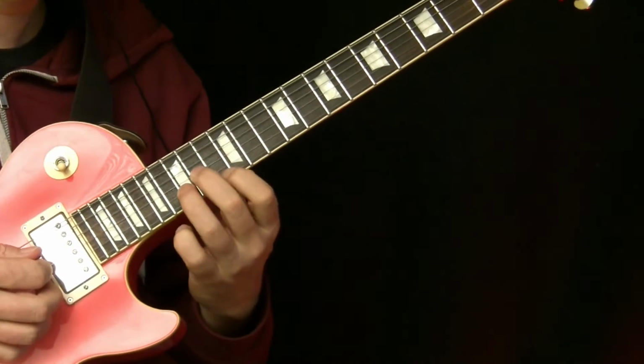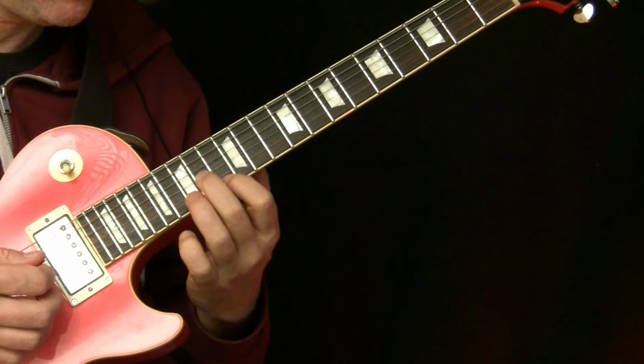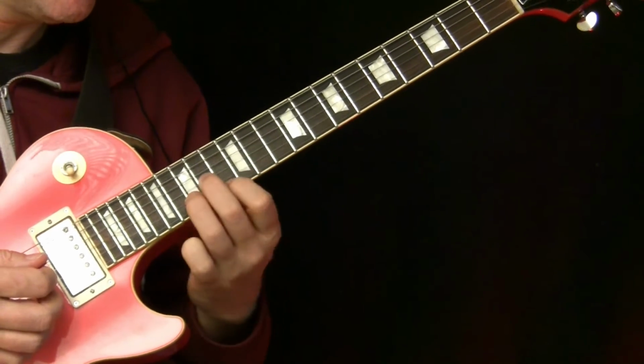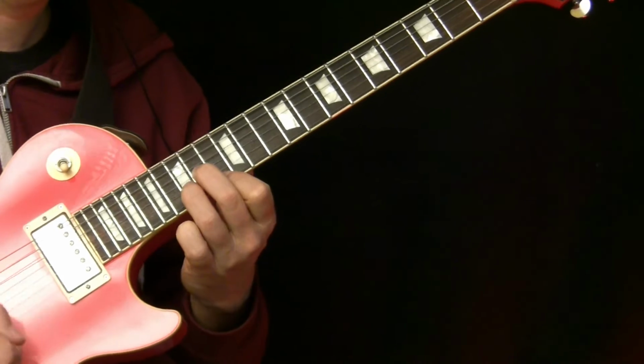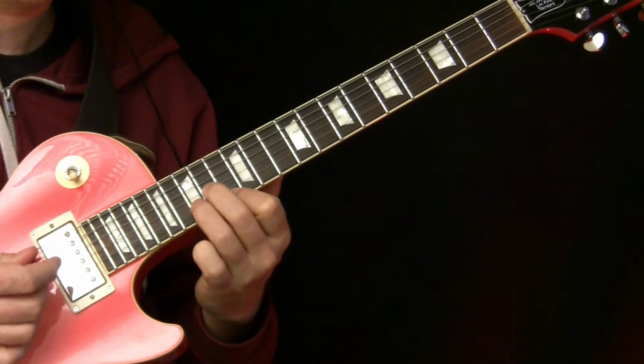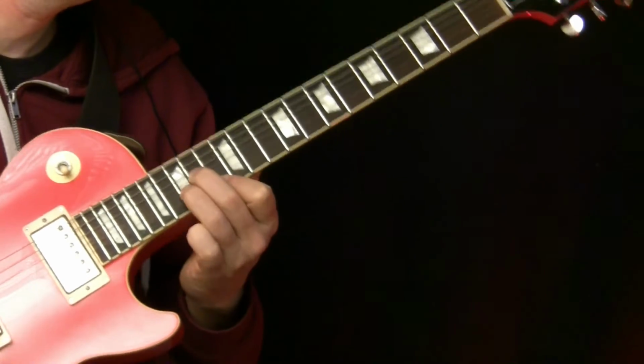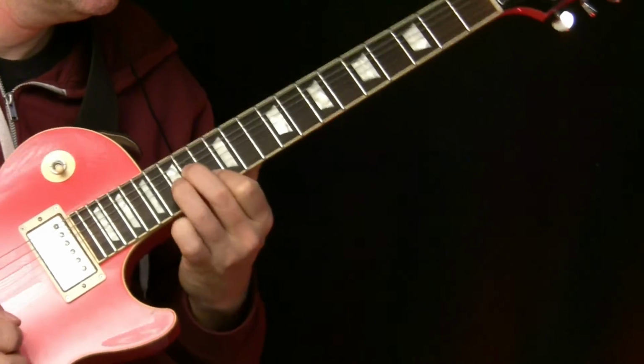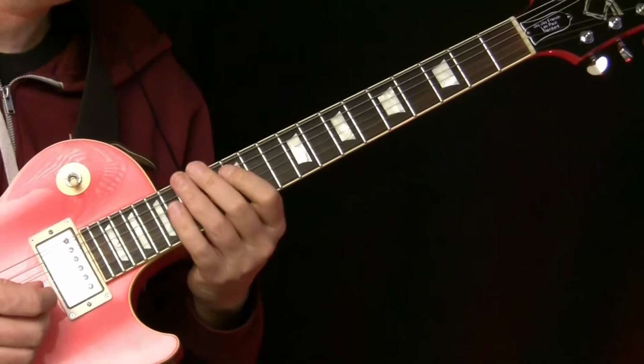I play a D minor chord here, 15, 14, 13 here, and it gives this kind of a twang effect to really exaggerate the whole thing.